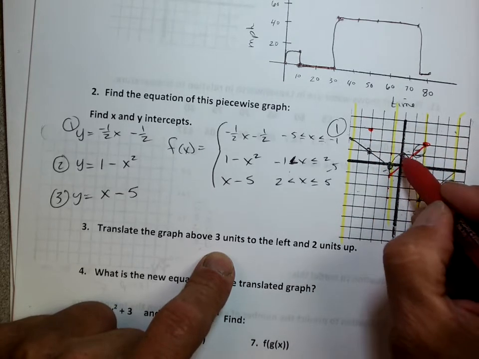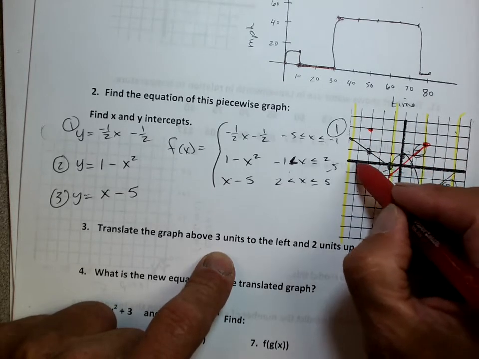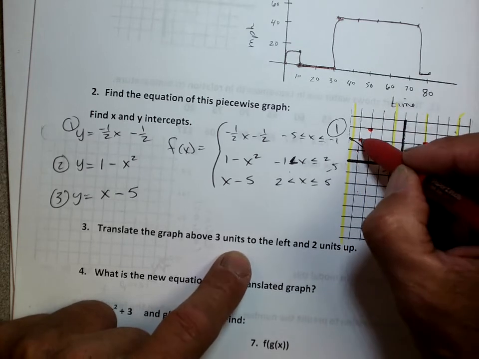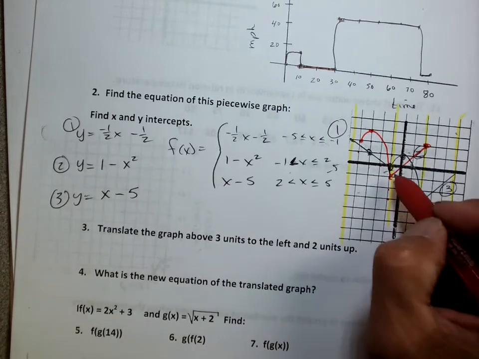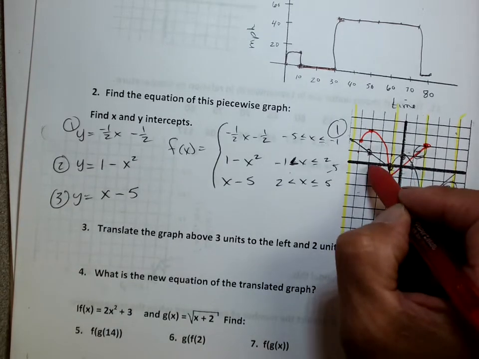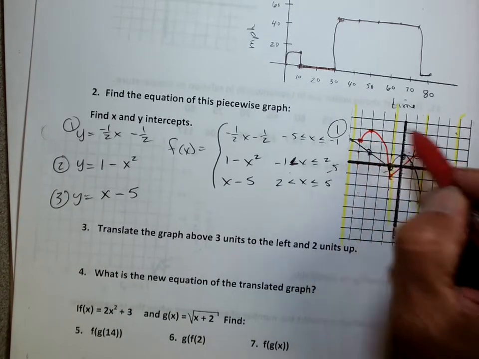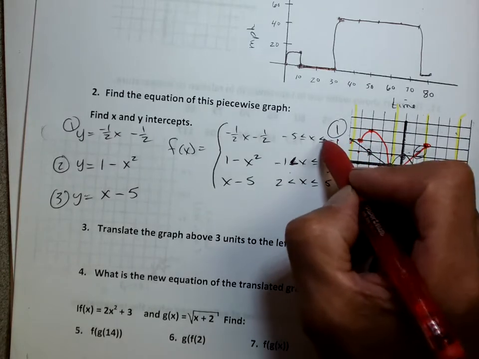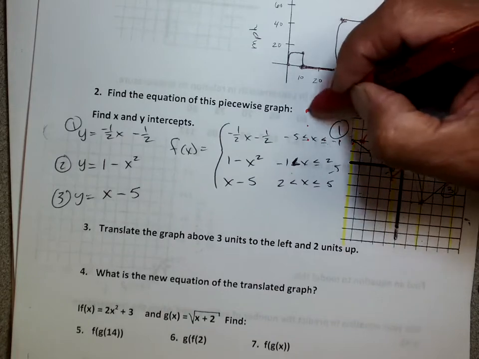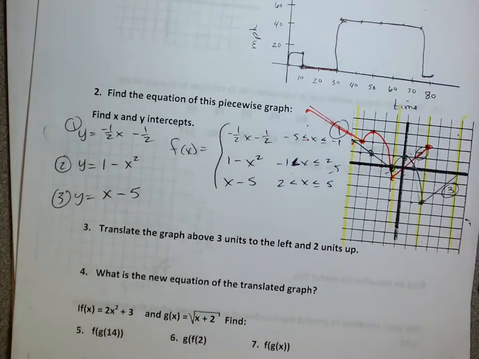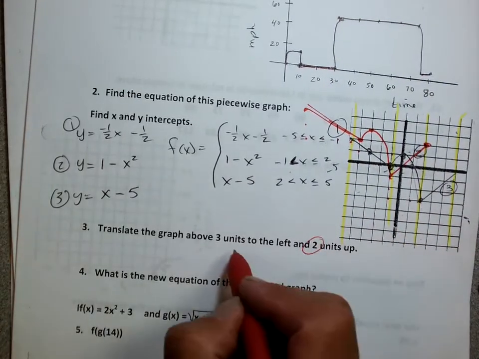And then we can take this point, 1, 2, 3, 1, 2. Starting to get it like that, right? And then this one we could take this point over 1, 2, 3, 1, 2, and then maybe this last point, 1, 2, 3, 1, 2. Okay, so here it is. Translated. I took the whole graph up 2 and to the left 3.